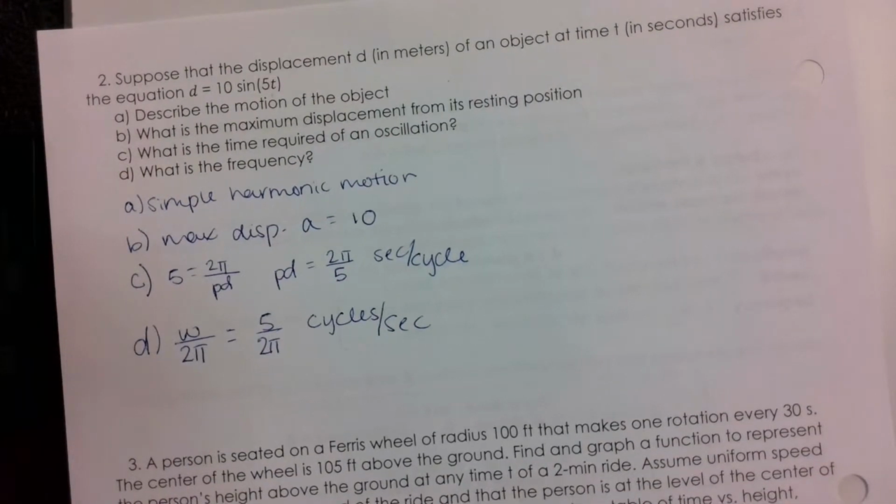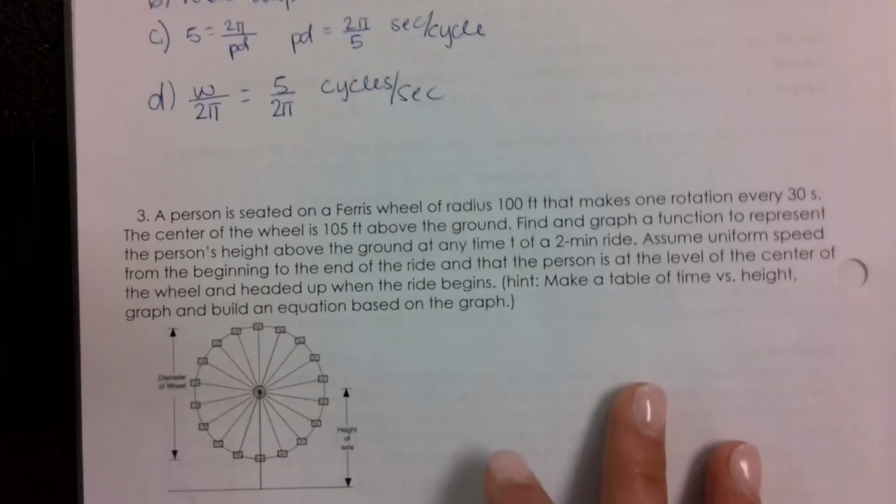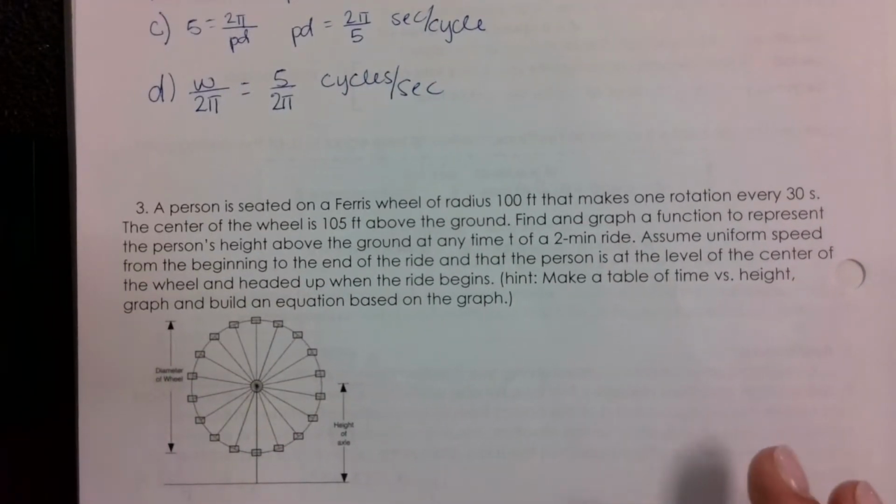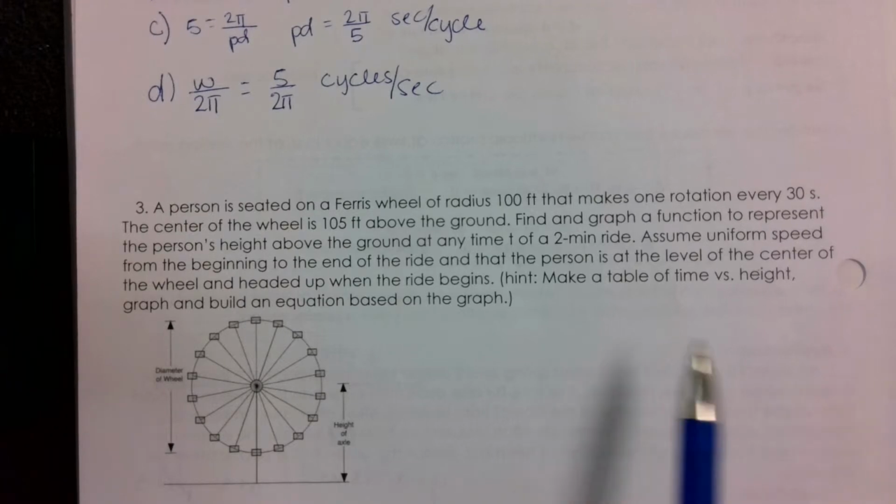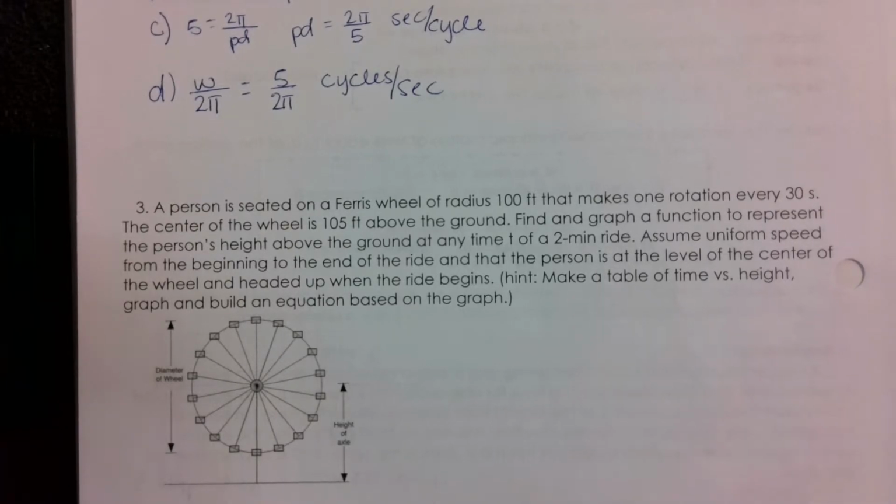Okay. So the last part we have is a Ferris wheel problem. We've done a ton of these, so this one should be fairly simple too. It says a person is seated on a Ferris wheel of radius 100 feet that makes one rotation every 30 seconds. The center of the wheel is 105 feet above the ground. Find and graph a function to represent the person's height above the ground at any time t of a 2-minute ride. Assume uniform speed from the beginning to the end of the ride and that the person is at the level of the center of the wheel and headed up when the ride begins.